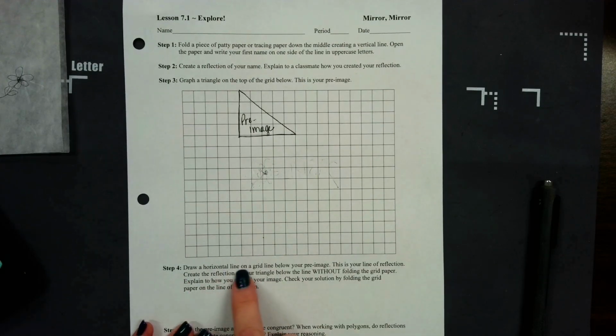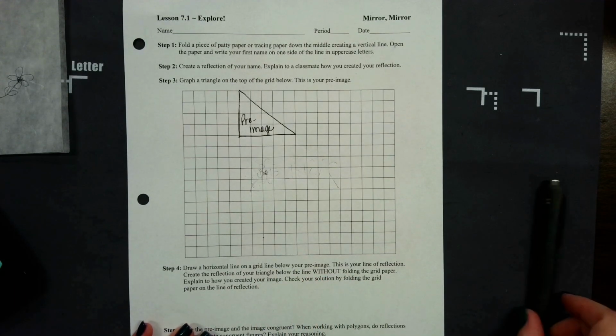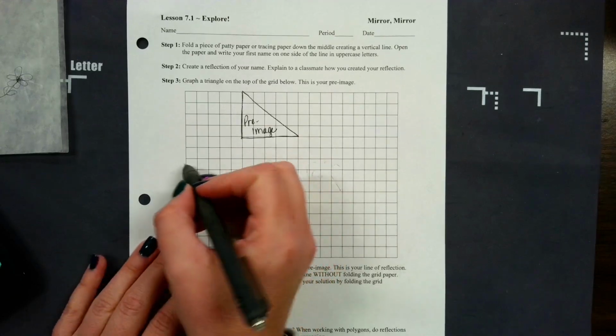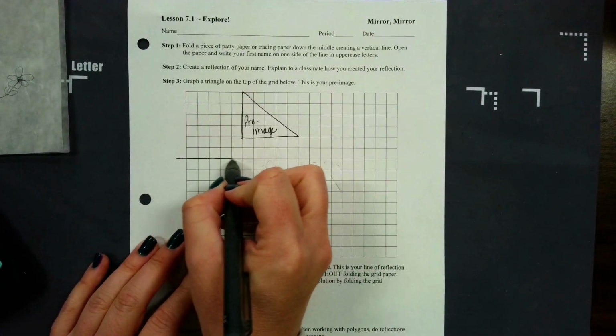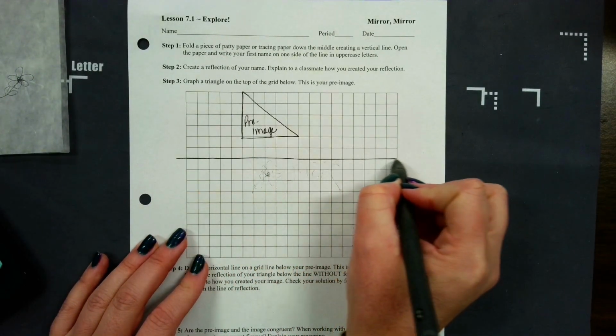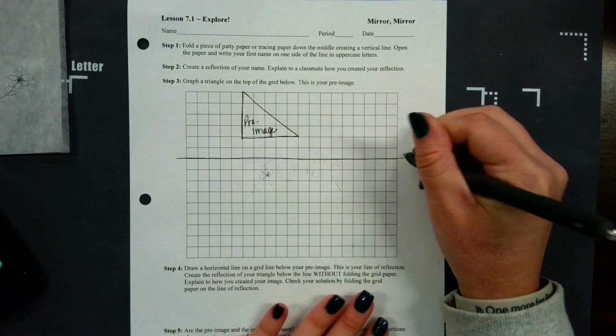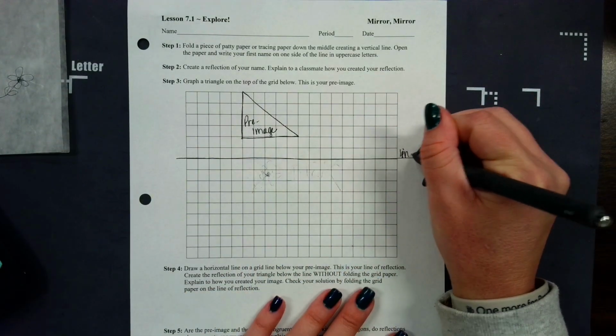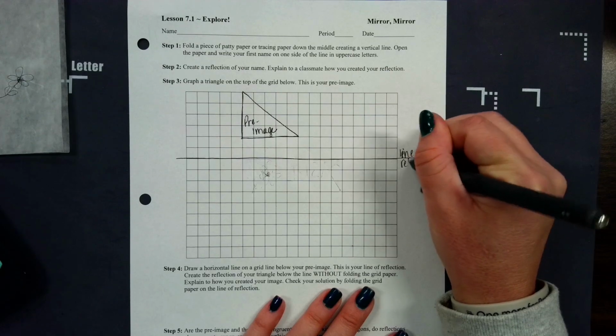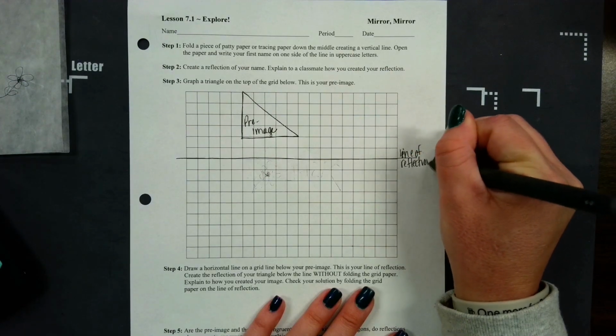It says draw a horizontal line on the grid below your preimage. This is your line of reflection. I'm just going to draw it right here. I'm not going to go too far below it. Okay, that's our line. Line of reflection.